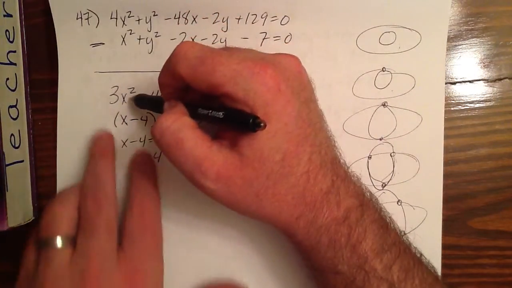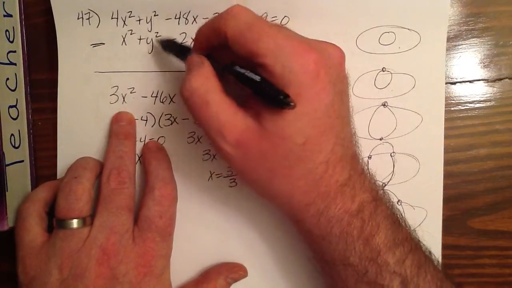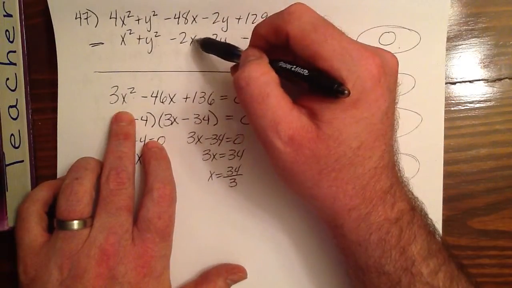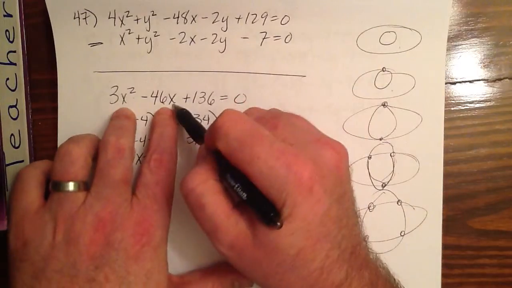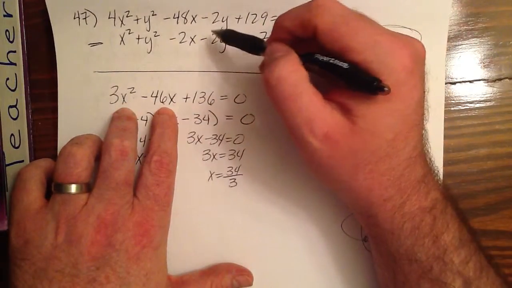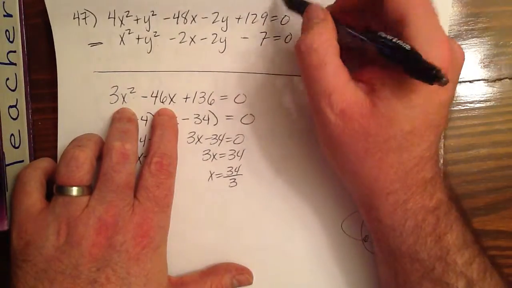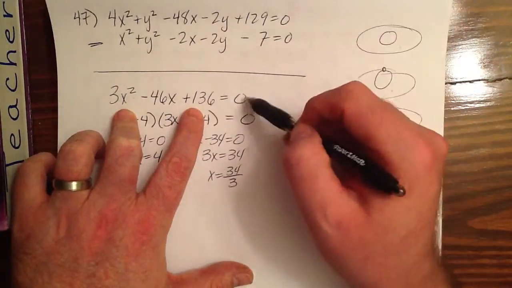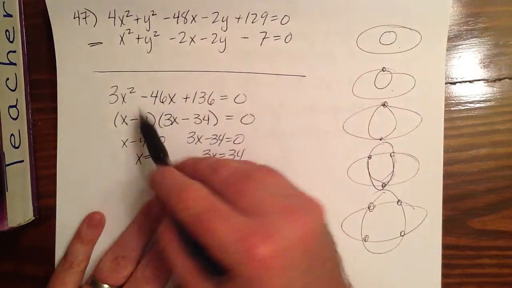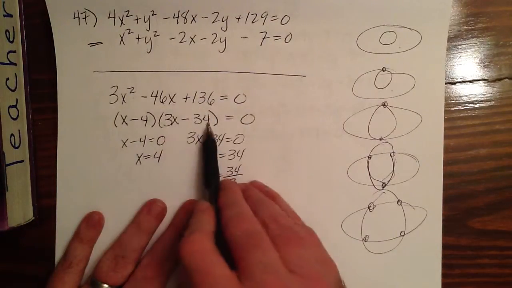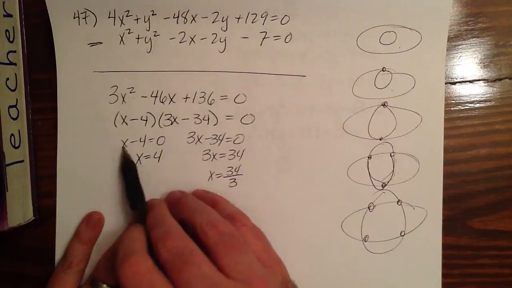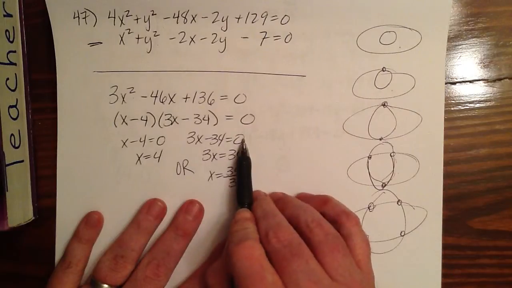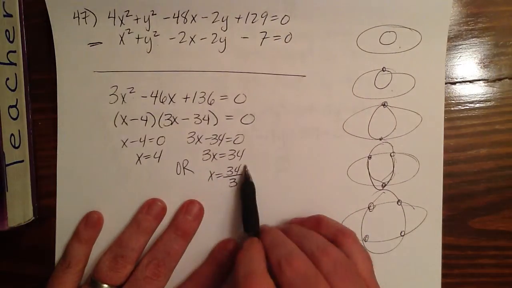4x squared minus x squared is 3x squared. y squared minus y squared goes away. Negative 48x minus negative 2x would be negative 48x plus 2x, which is negative 46x. Minus 2y minus negative 2y goes away. And 129 minus negative 7 would be 129 plus 7, which would be 136. 0 minus 0, 0. That factors to be (x minus 4)(3x minus 34). So x minus 4 equals 0, so x equals 4. Or 3x minus 34 equals 0, so 3x equals 34, so x is 34/3.